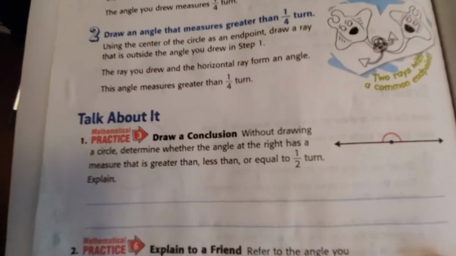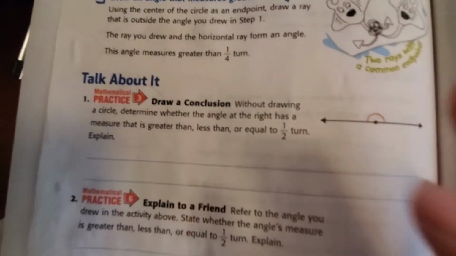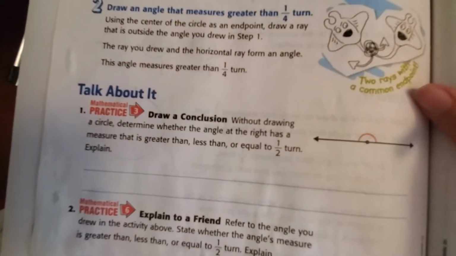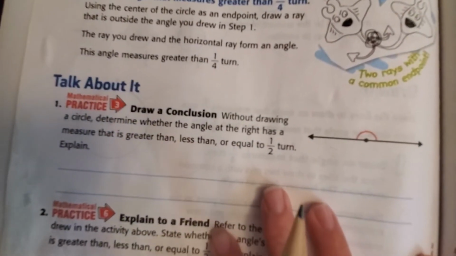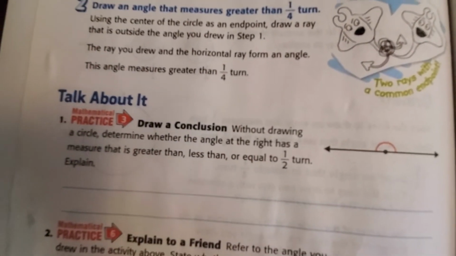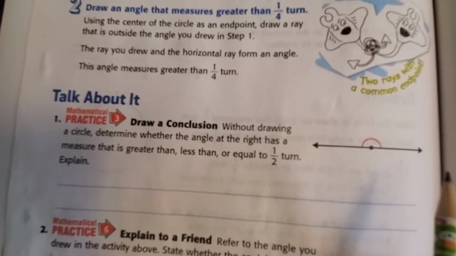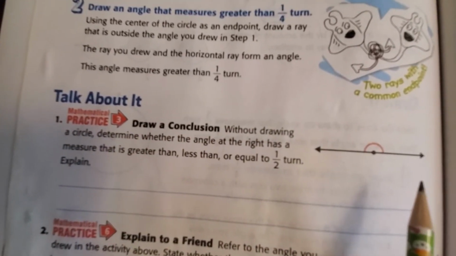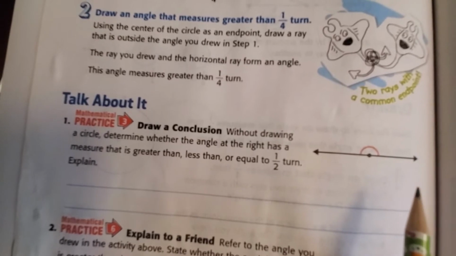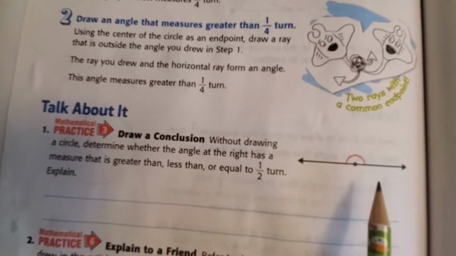Let's take a look at number 1, okay? You're not going to do numbers 1 and 2 today. You're going to start at number 3, but I'm going to go over number 1 with you. It says, without drawing a circle, determine whether the angle at the right has a measure that is greater than, less than, or equal to half turn. Explain. So take a moment and think about that.